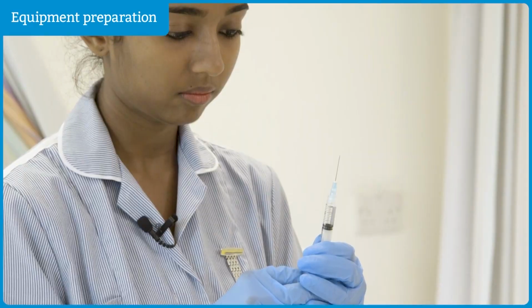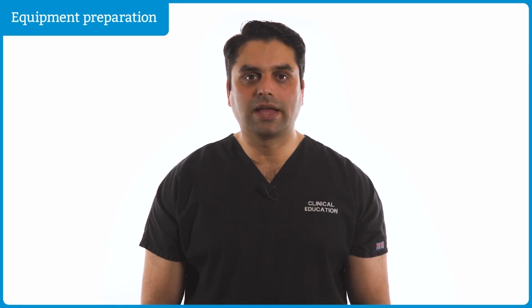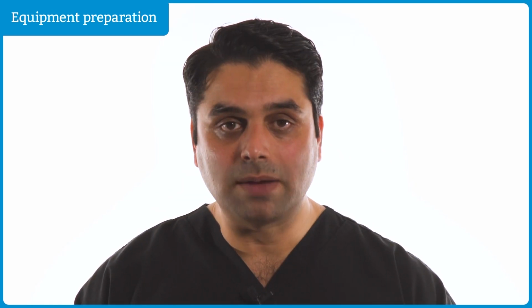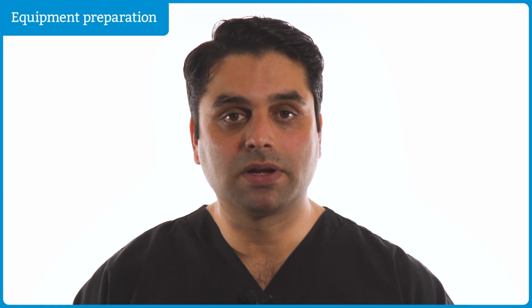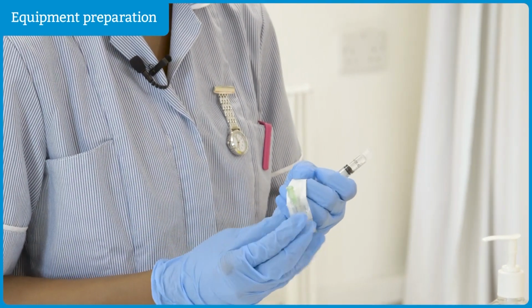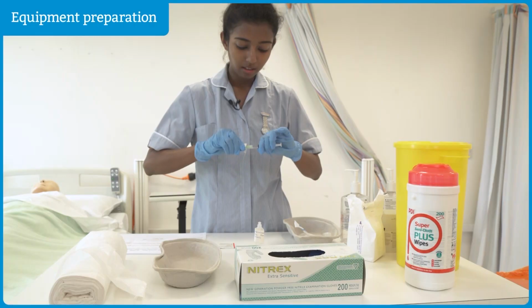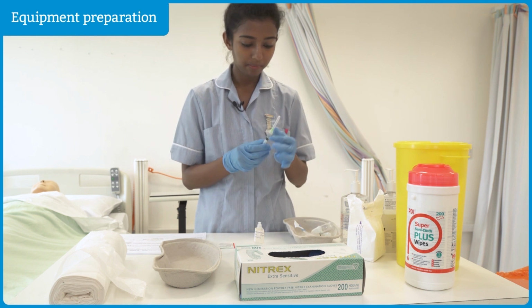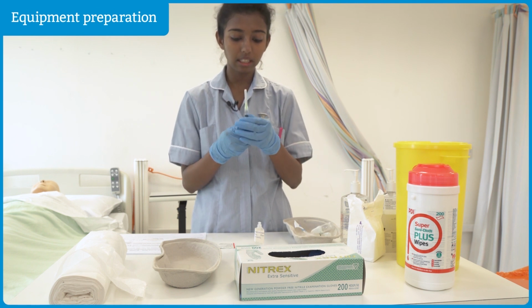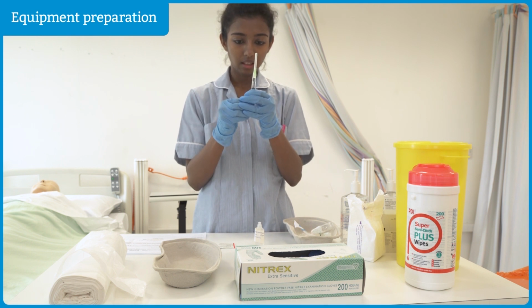syringe. Change the needle using either the scoop or direct removal technique, and again check the dosage in the syringe is correct. Dispose of all sharps safely in a designated sharp container. And now I put in the next needle by ensuring that I do not touch any parts. So this is the administration needle, and I again ensure that the correct amount of dose is inside the syringe.